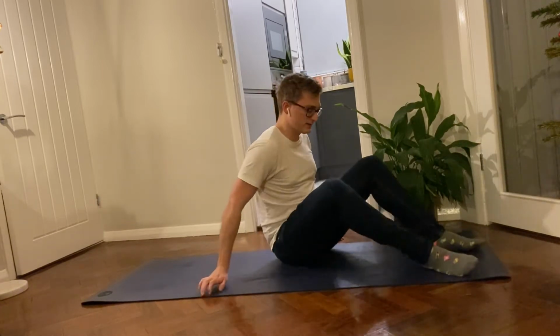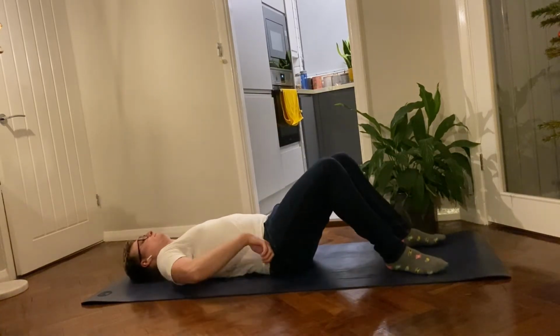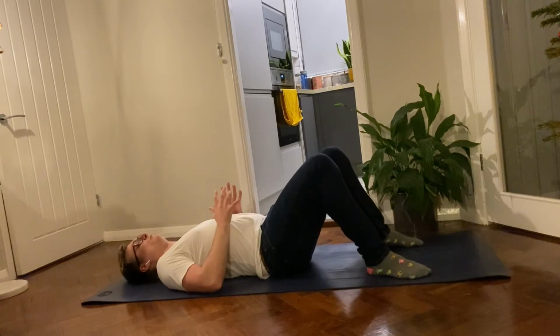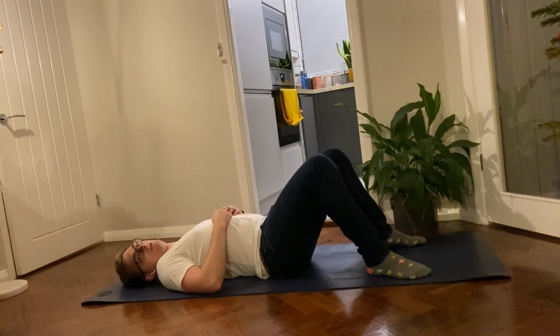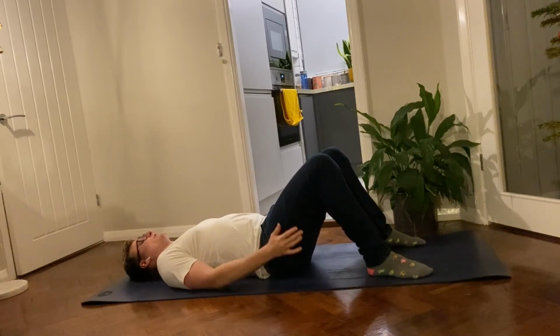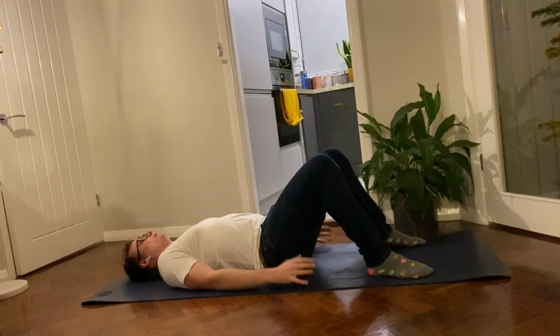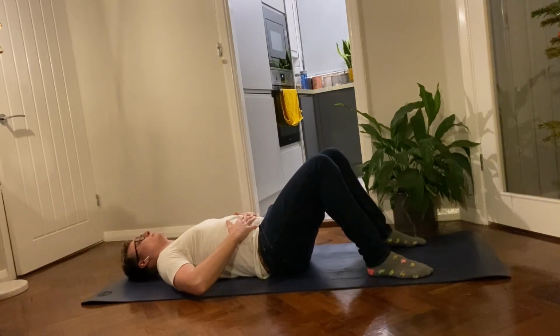To do this exercise, you need to lay on your back. Have your hands by your side, your knees bent and your feet flat on the bed or the floor. Then engage your abdominal muscles to flatten your lower back onto the floor or the bed.